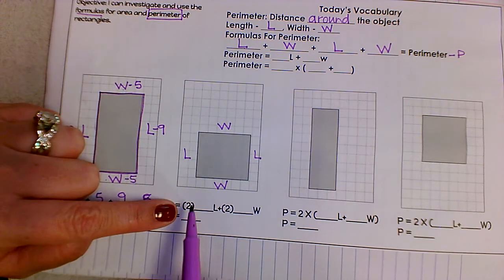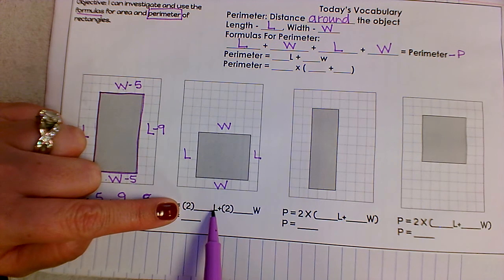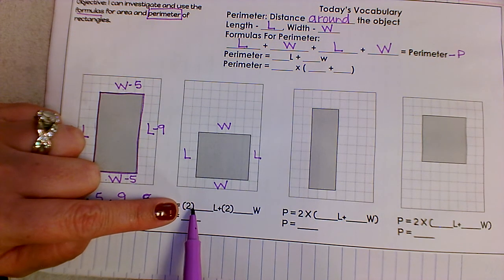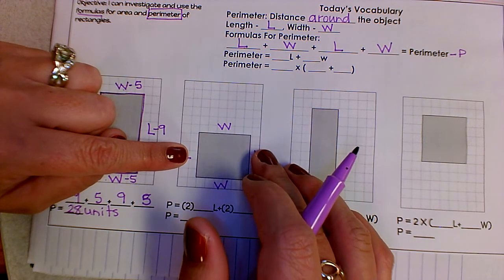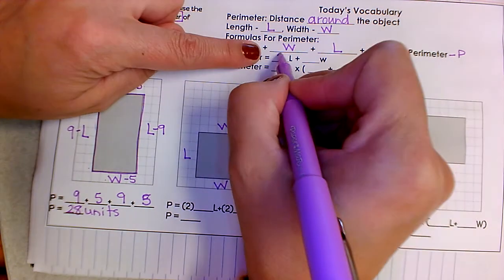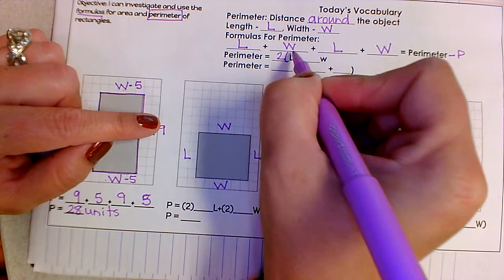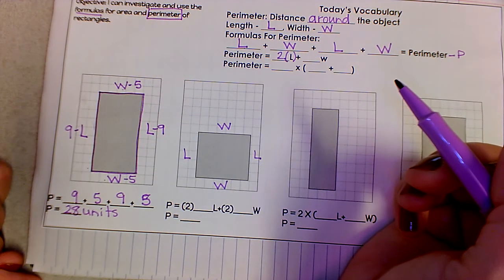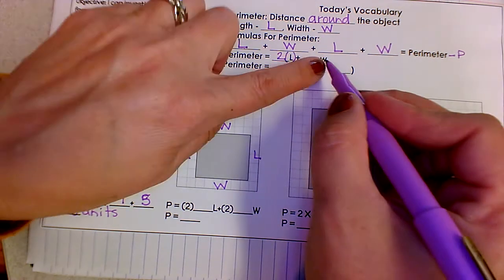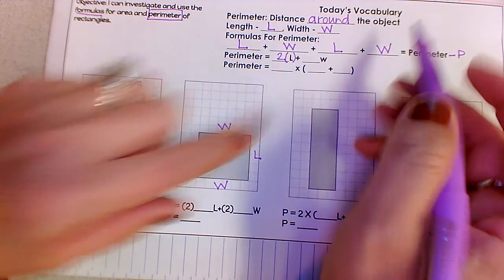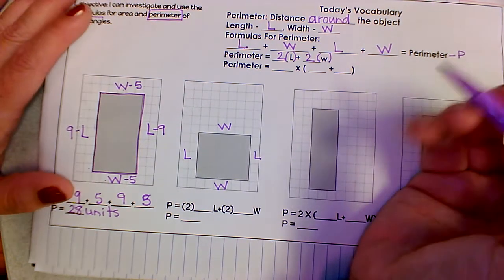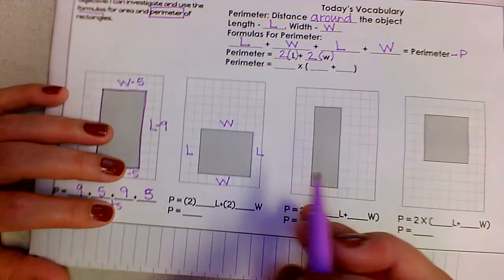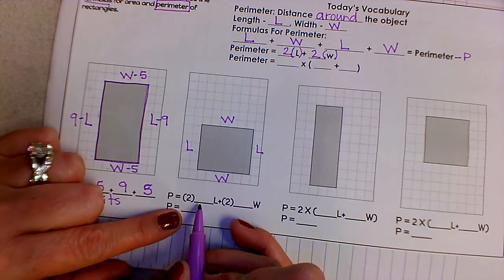Well, if you notice, what's in front of this L? There's a 2, because how many lengths do I have? 1, 2. So my length is 2 times the length. Okay? So how many widths do I have? I have 2. So it would be 2 times the width. Okay? So if I come down here, I need to know what to put on this line.